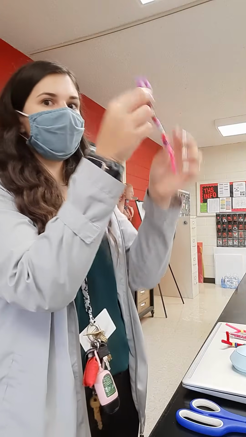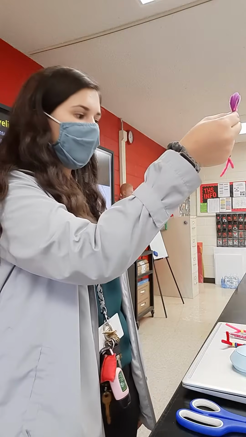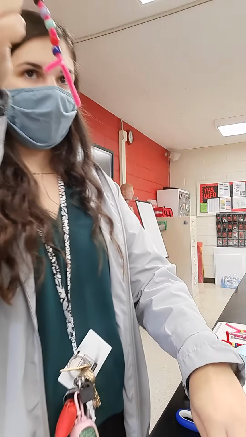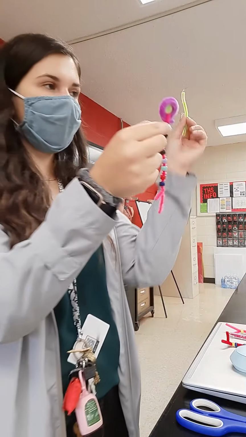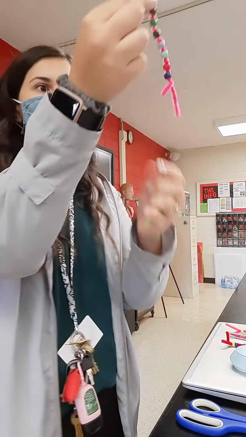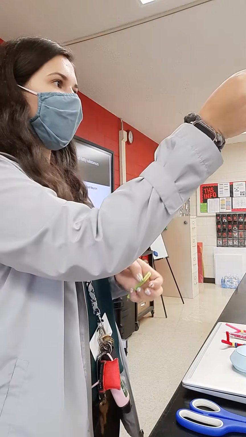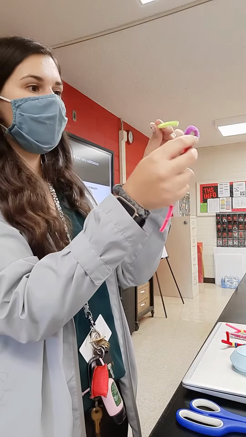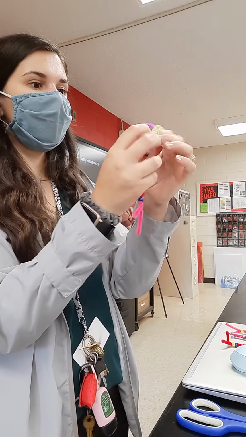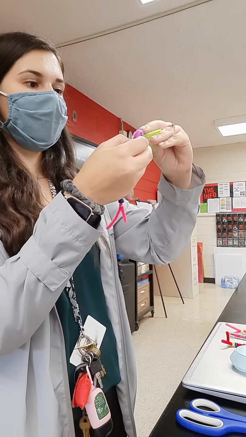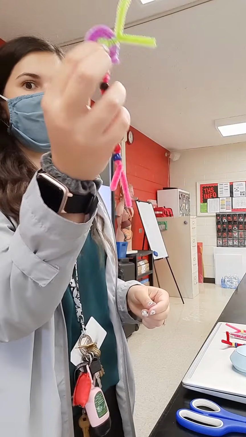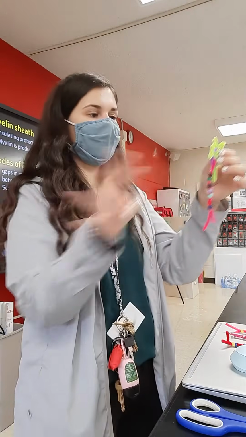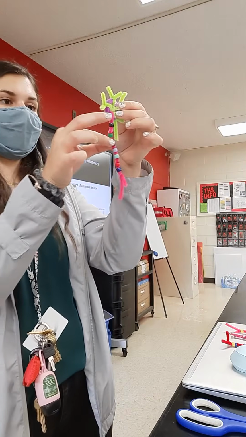So what are we missing from our neurons still? Them things at the top. Yeah, what are they called? Dendrites. Dendrites, okay? So once you've gotten to this point where you have your beads, you've got everything connected, you're going to just take your dendrites, you're going to stick them through your cell body and twist them into place, kind of like that. So your final product should look something like this.